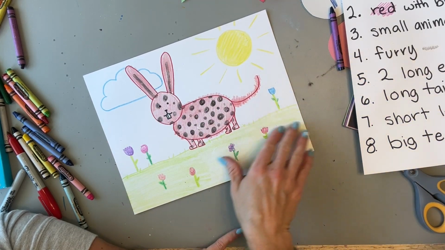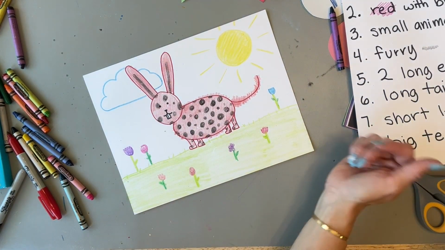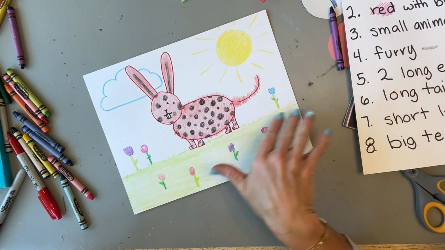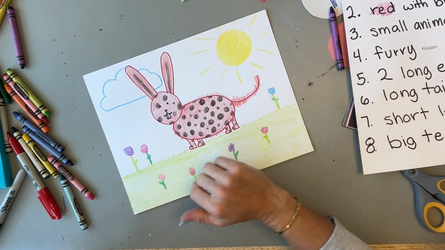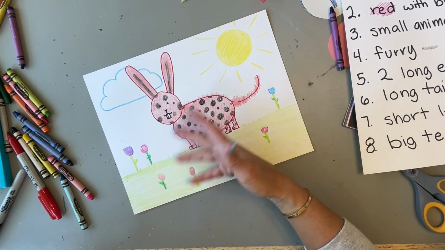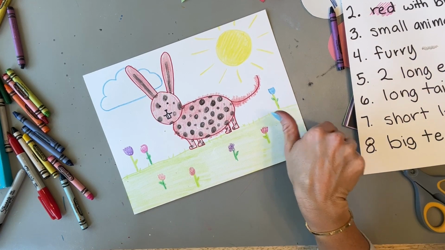Where did he live? Did he live on grass? Did he live near the water? You could have them flesh out their artwork that way so that they do end up with a complete piece of art. And then you can talk about their finished animal, and you'll notice this one ended up looking a lot like a rabbit by the descriptors.